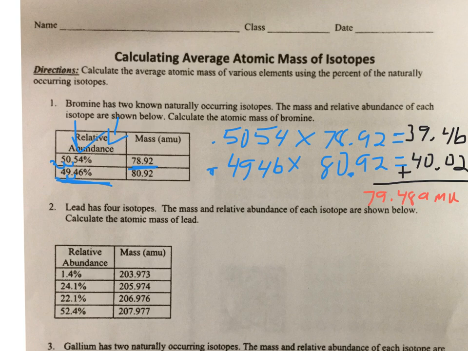Very good. And this is your AMU. What does AMU stand for again? Atomic mass unit. Average atomic mass unit. Okay, your average mass unit is really what it is. All right, and that's it. Don't forget to put the unit. Do not forget to show the work.